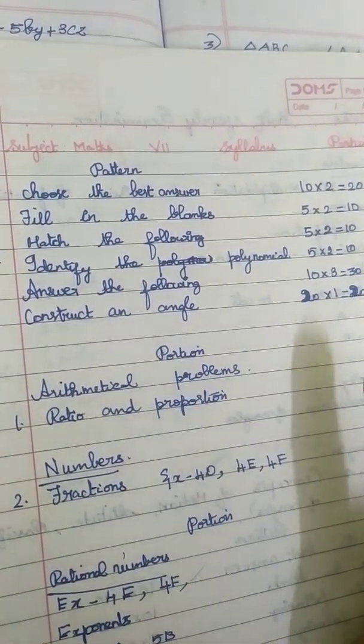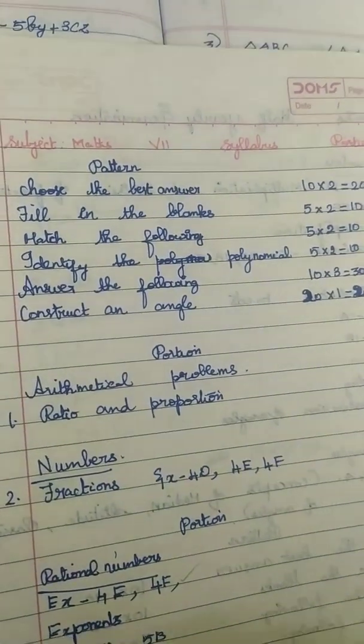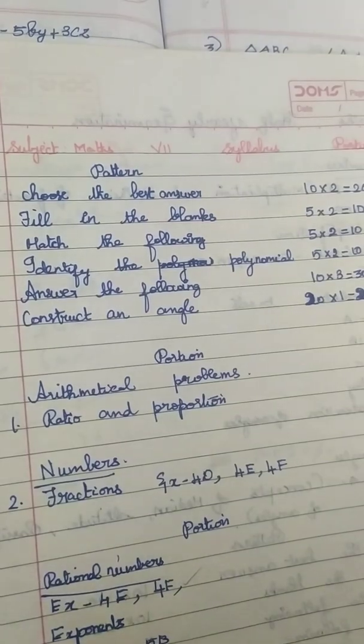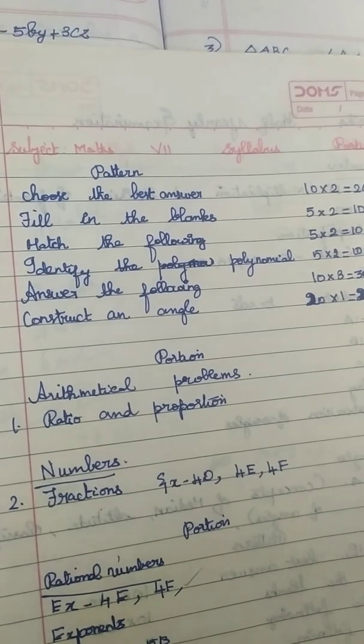And geometry: how to construct an angle. Only one problem, that is constructing 90 degrees and splitting it into 4 equal parts. So concentrate on all these. Do the exam well. Thank you, students.